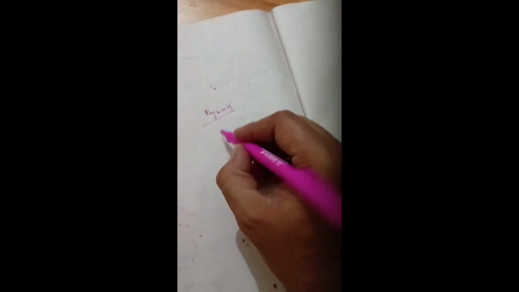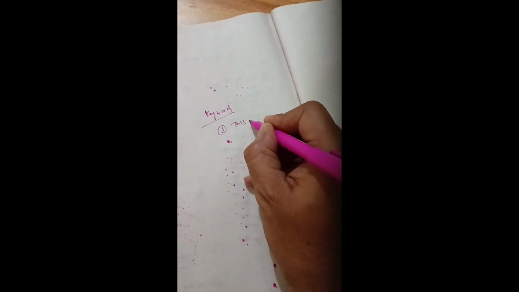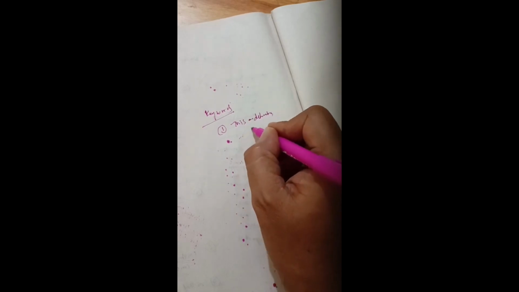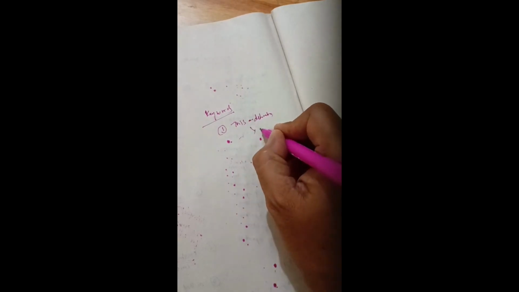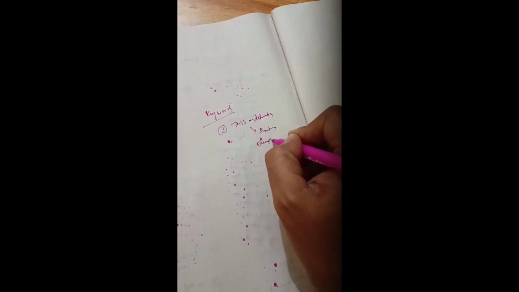Keywords means: first one, this keyword, definition, syntax, example program.